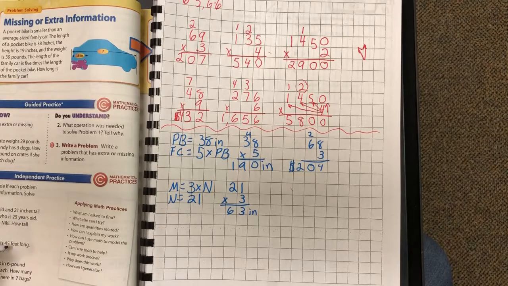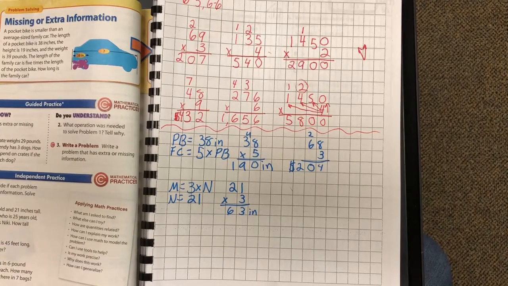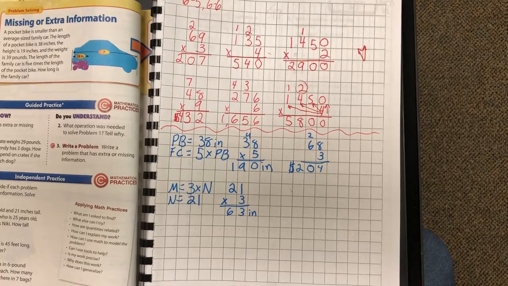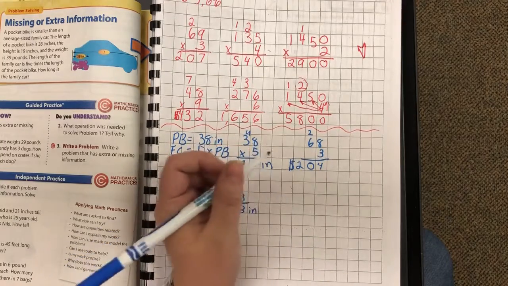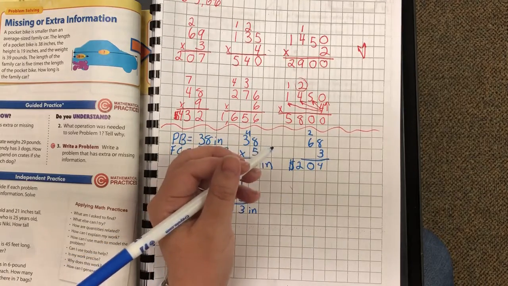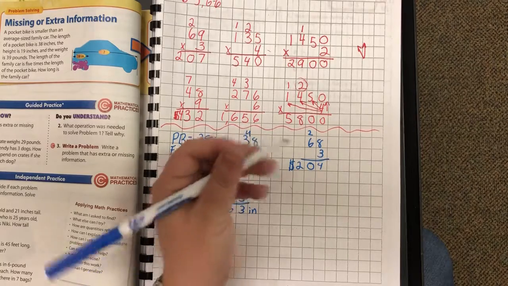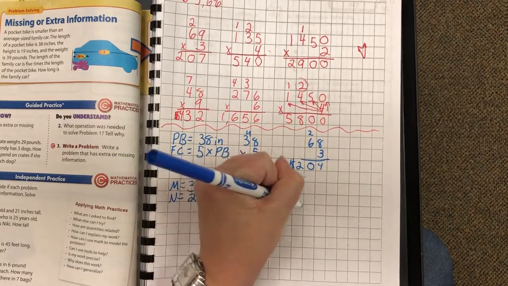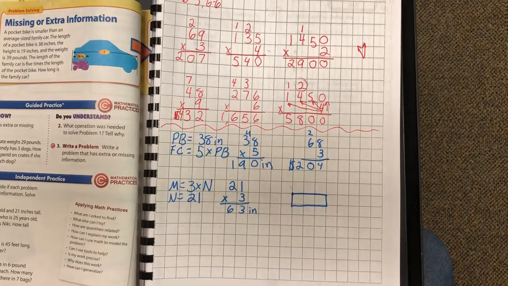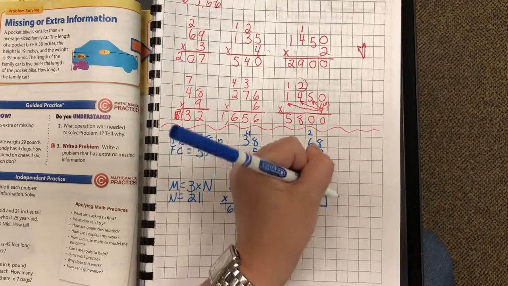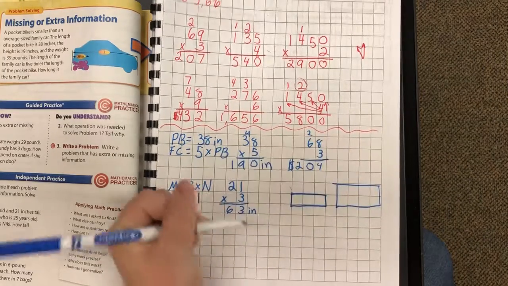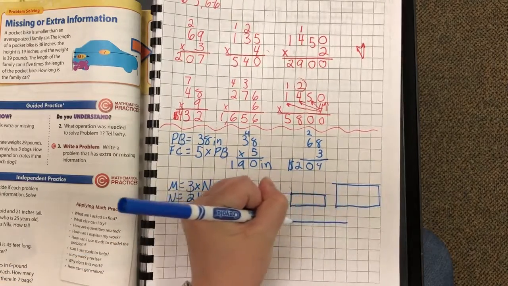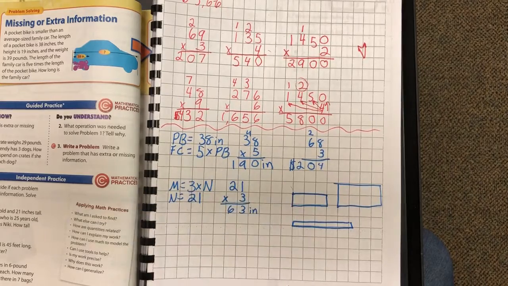A rectangular pool is 45 feet long. What is its perimeter? What is it asking me? It's asking me the perimeter. And to find perimeter, what do I have to do? I have to add up all the sides. Now, a rectangle looks like this. That's a rectangle. This is also a rectangle. This is also a rectangle.